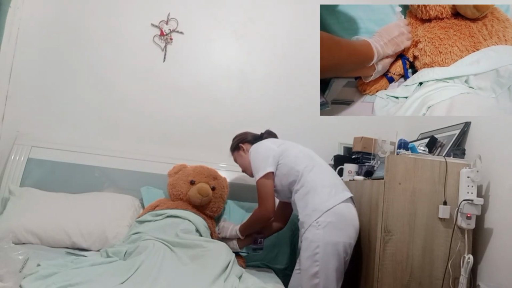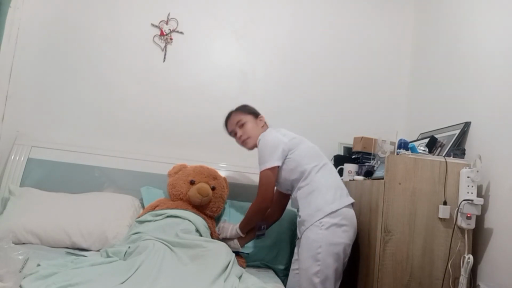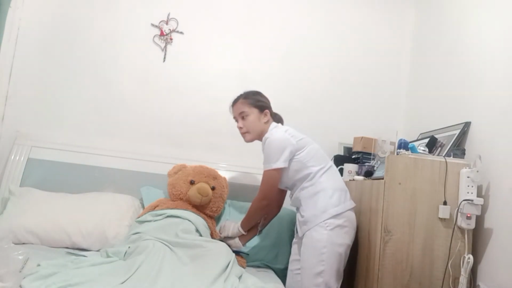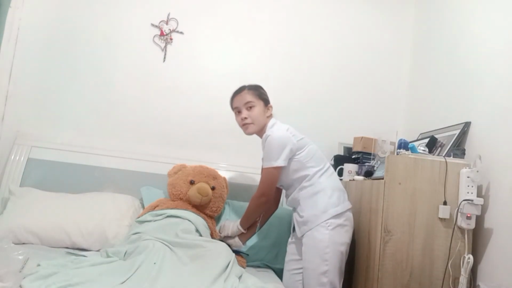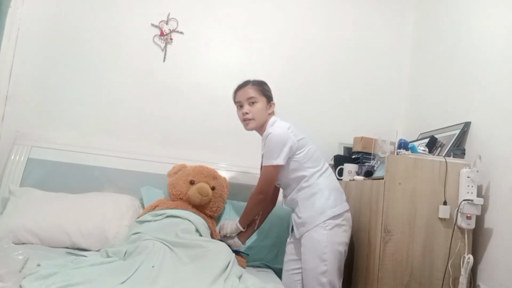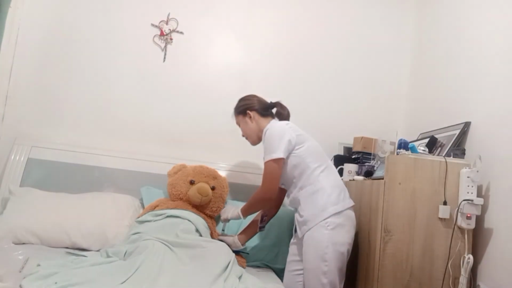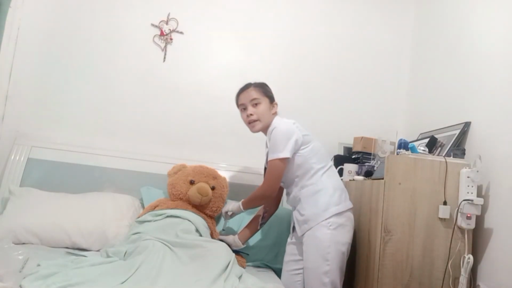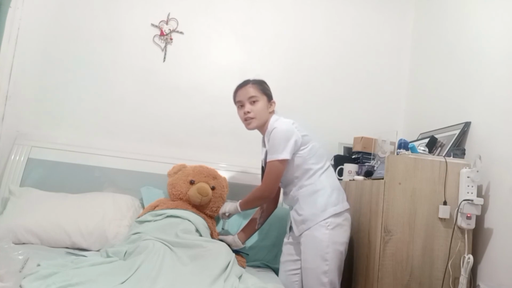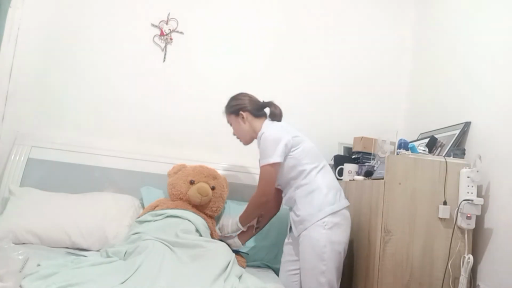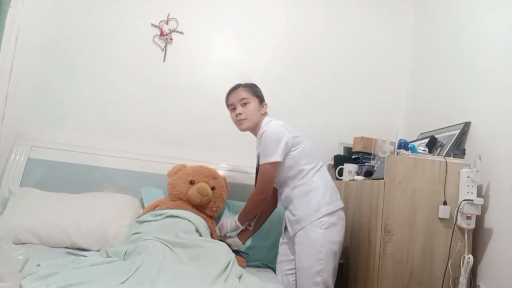Now aspirate the syringe by pulling back the plunger with the dominant hand, and if blood appears, then you are not in the muscle. So remove and discard the needle and the syringe and start over. If there is no blood, then you may proceed.